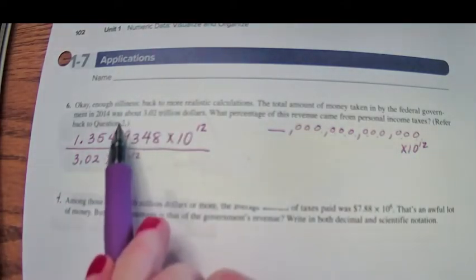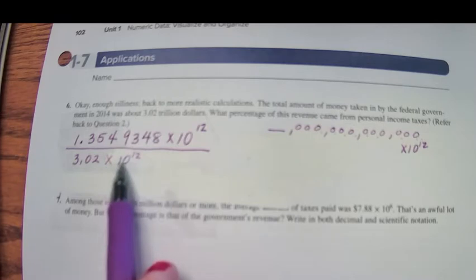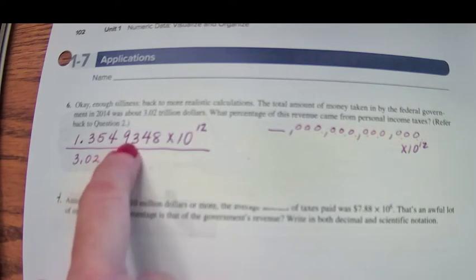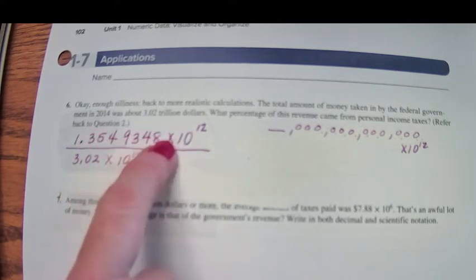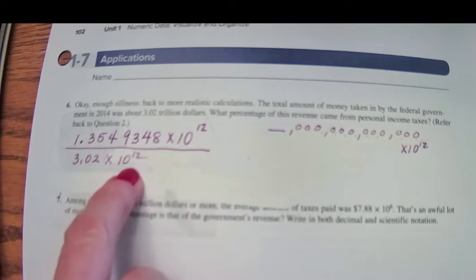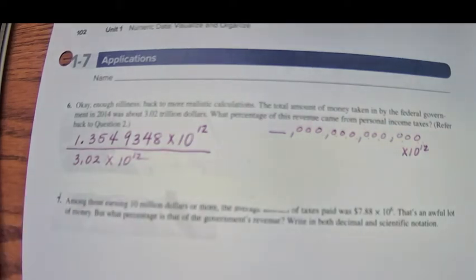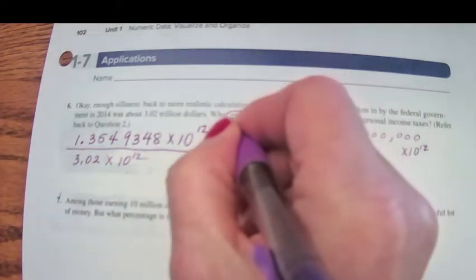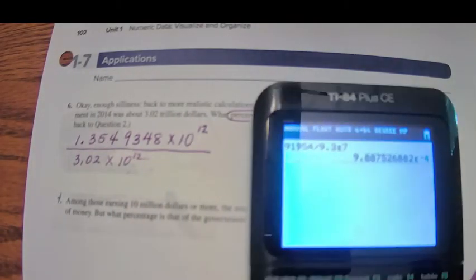The total of money taken in was 3.2 trillion. This is all the money they get. They get money outside of just income tax. What percentage of this revenue came from personal income? All right, so from the previous example, this is the personal income tax, what they got. And this is all the revenues from businesses and from other sources, importing and such. So we're going to want to do this calculation. And again, they ask a percentage. So our first answer is going to be a decimal. We're going to have to change that decimal into a percentage.